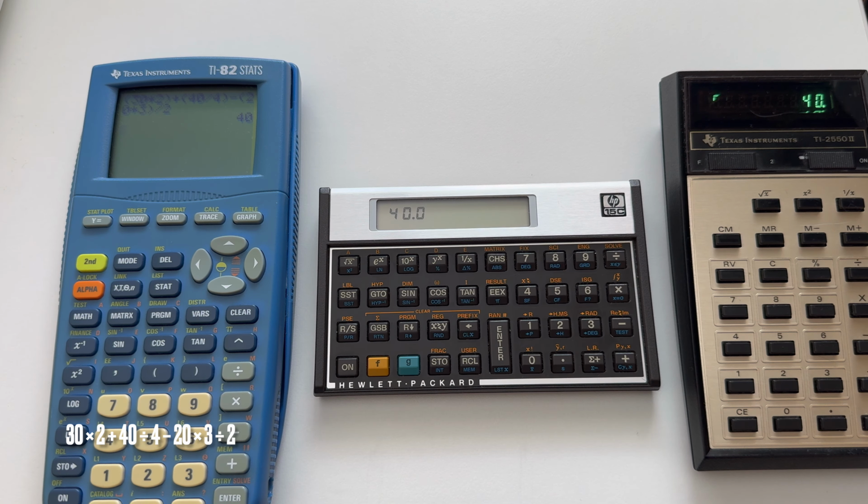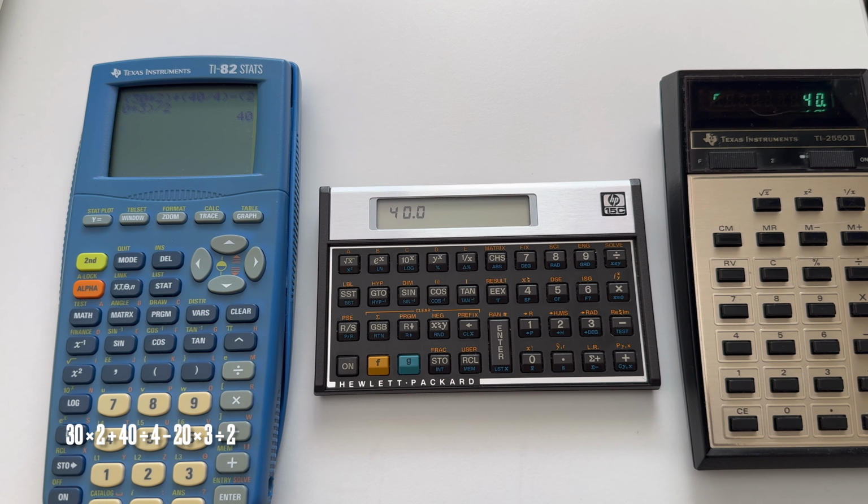It's always 40, but we did 3 different approaches. So we once used the memory function, or in this calculator we could punch in the complete formula at once, or here we used the reverse Polish notation.